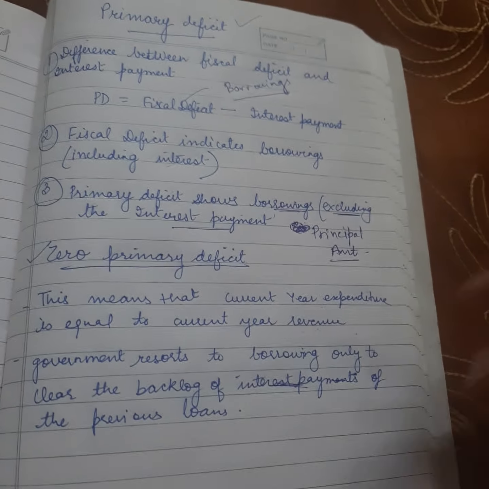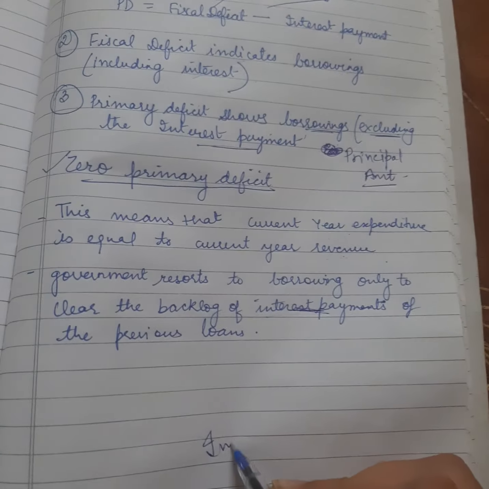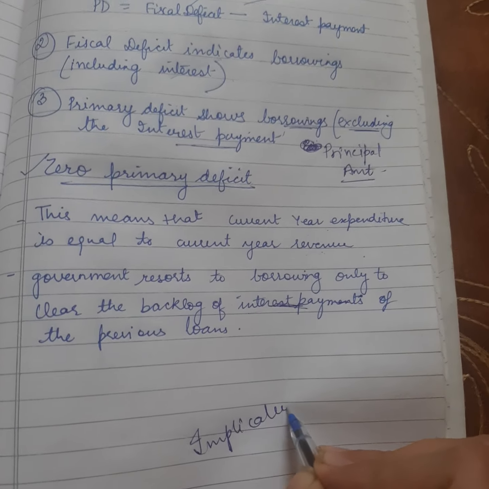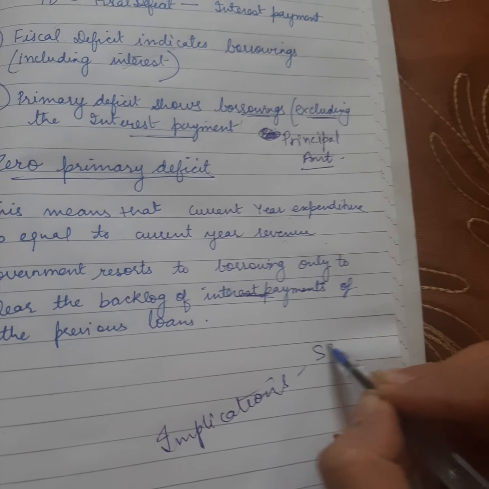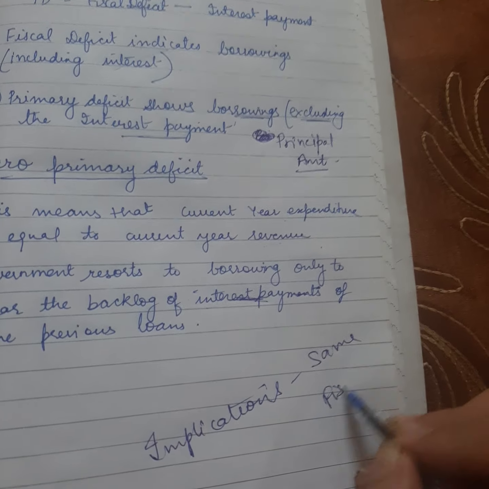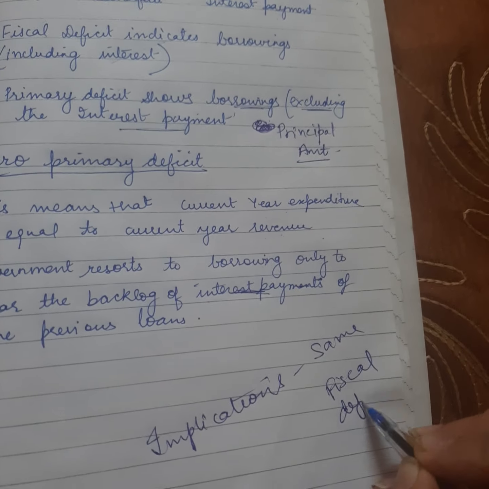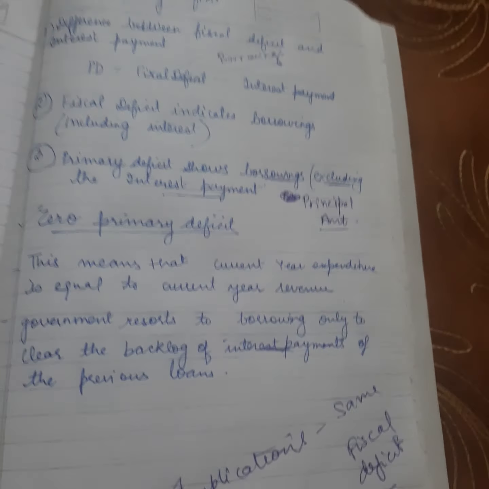So that's all about primary deficit. Implications of primary deficit are the same as fiscal deficit.